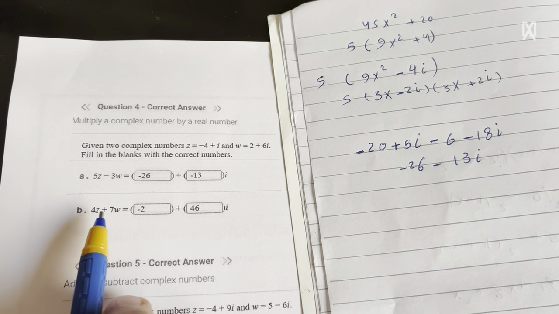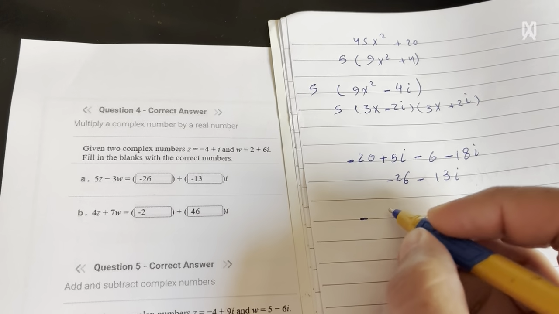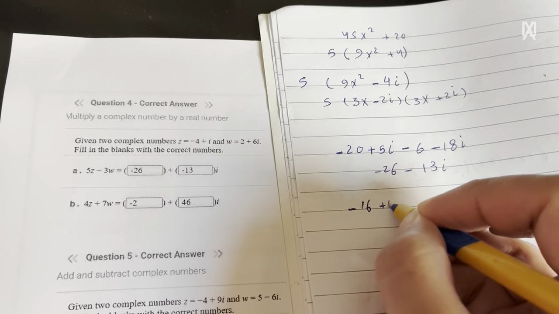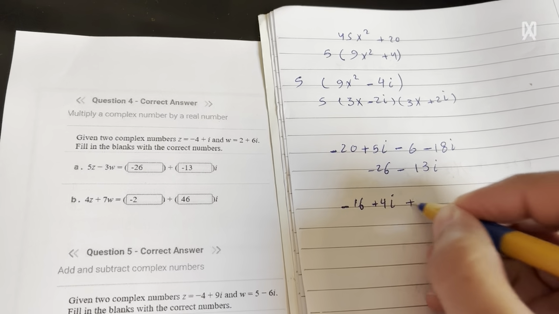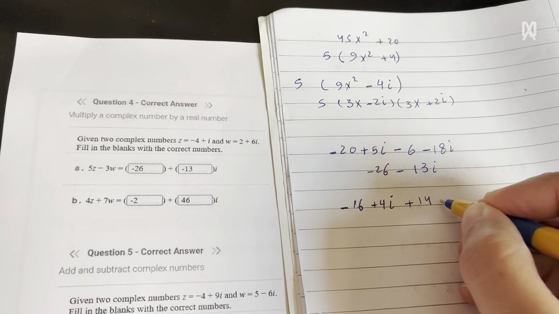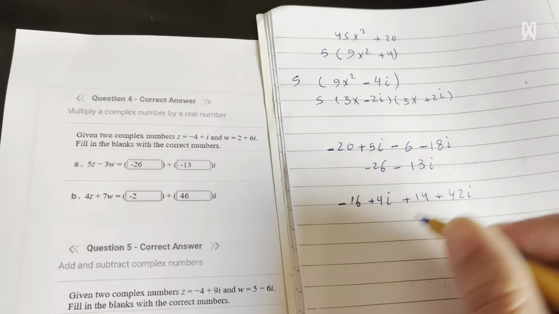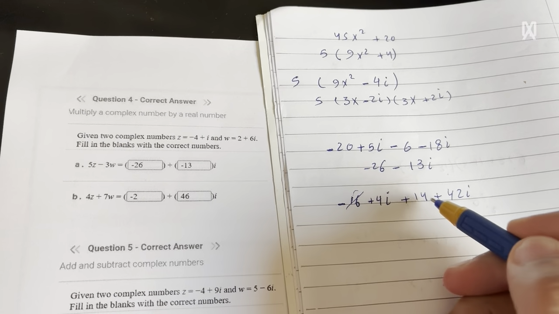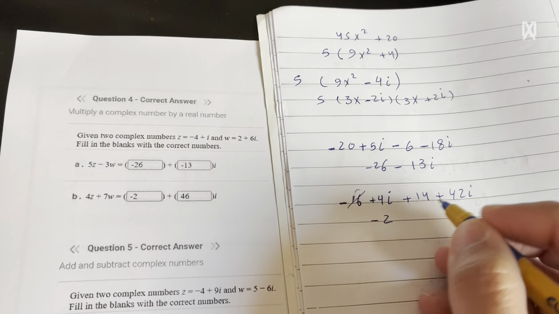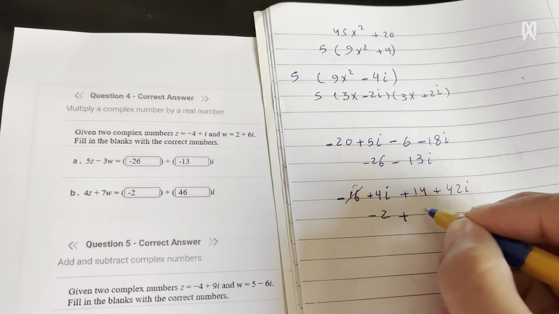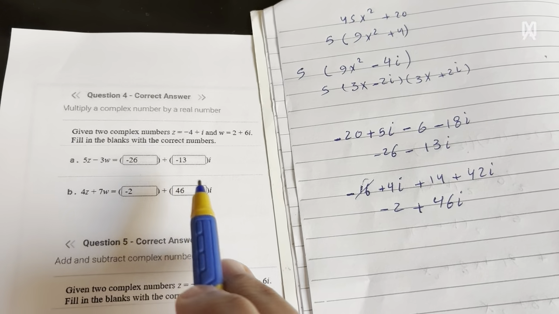B, he wants 4z plus 7w, so I'll multiply 4 times this, so minus 4 times 4 is minus 16, plus 4i, then plus 7 times this, so plus 7 times 2 is 14, 7 times 6 is 42i. So here you have minus 16 plus 14, so you have minus 2, and plus 4 plus 42, so it will be plus 46i. So you have minus 2 plus 46i.